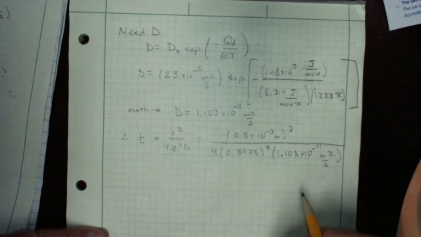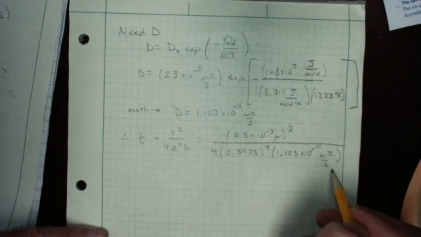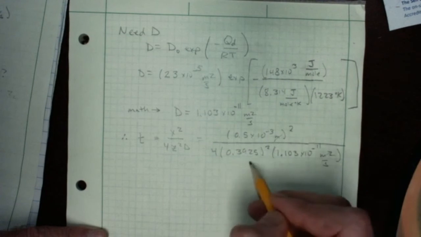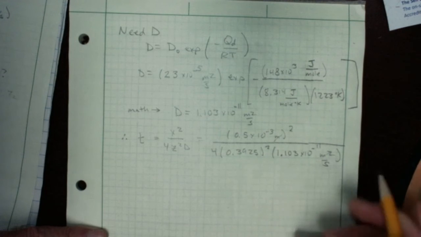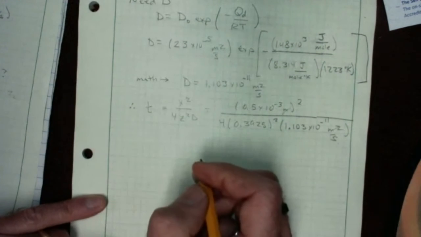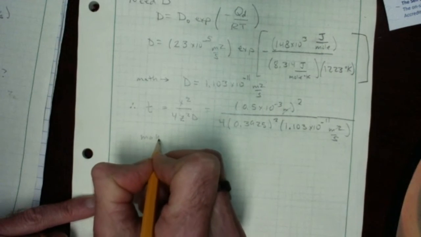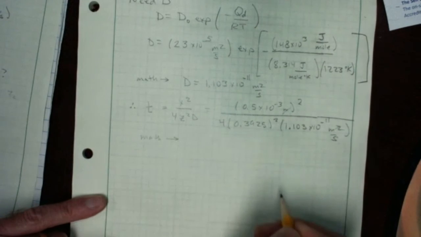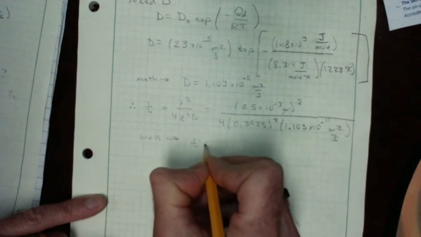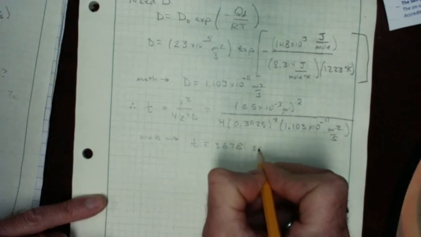Okay, and just looking at my units here, make sure everything's going to work out. I've got the meter squared there, and I've got the meter squared there. Seconds in the denominator of the denominator, so the units of this are going to be seconds, which is good because time is measured in seconds. Do some more math with my calculator, and I get a time of 36,781 seconds.